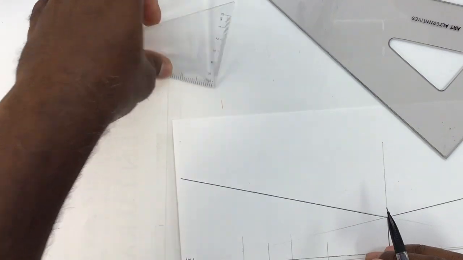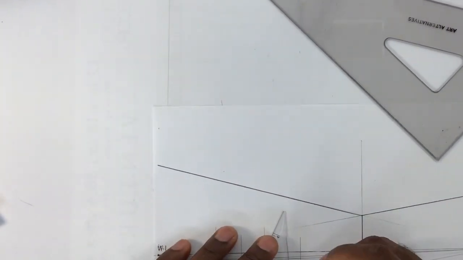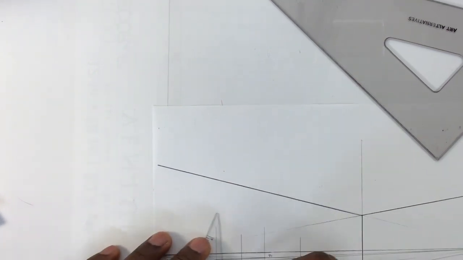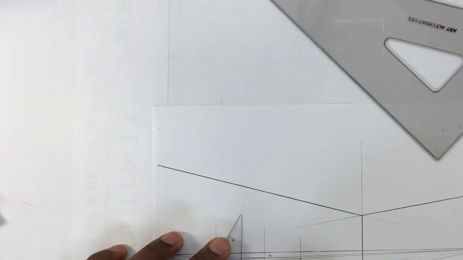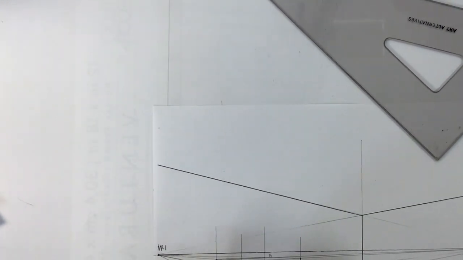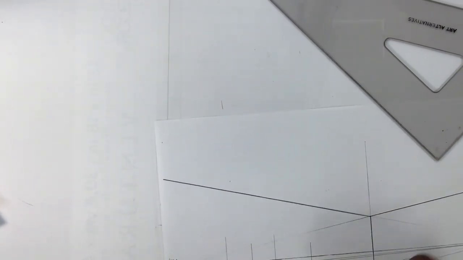Okay. So I'll use the pencil, just darken the pencil. Since I want this parallel to this wall, I'm going to use the same vanishing points.